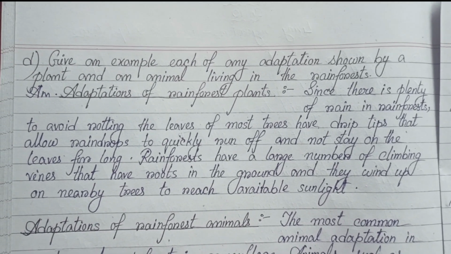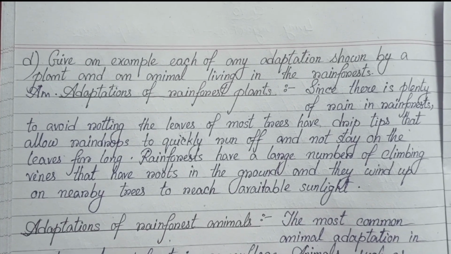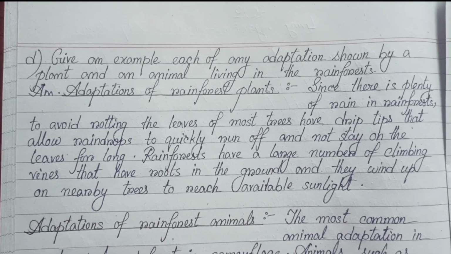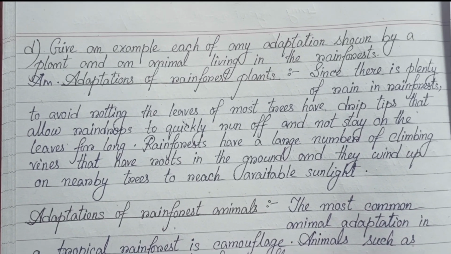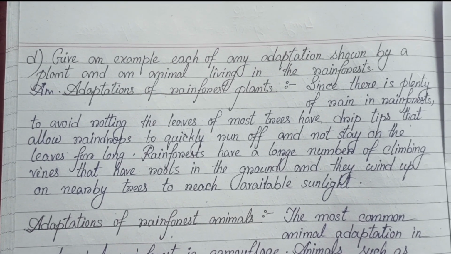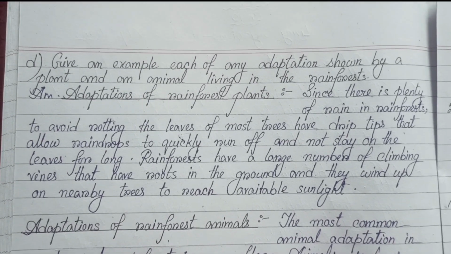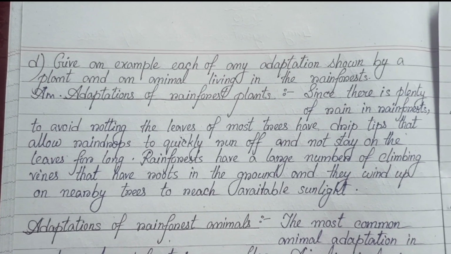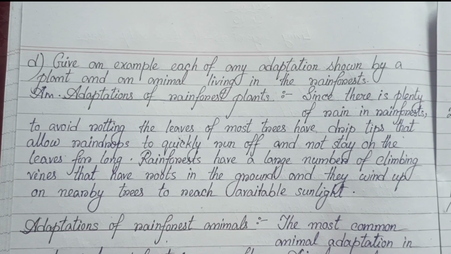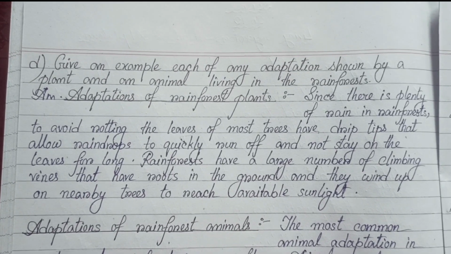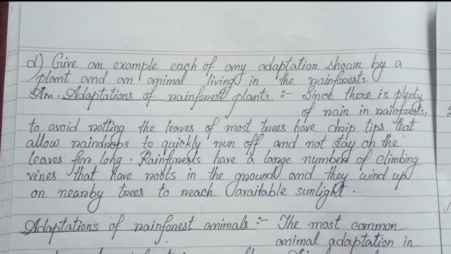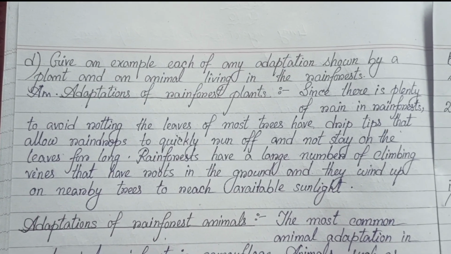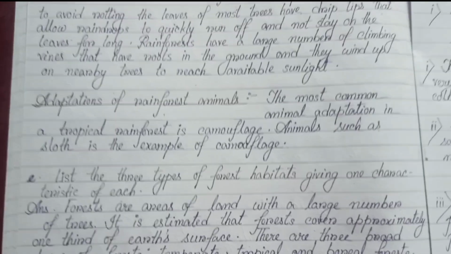Adaptations of rainforest. Since there is plenty of rain in rainforest, to avoid rotting, the leaves of most trees have drip tips that allow raindrops to quickly run off and not stay on the leaves for long. Rainforests have a large number of climbing vines that have roots in the ground, and they wind up on nearby trees to reach available sunlight.